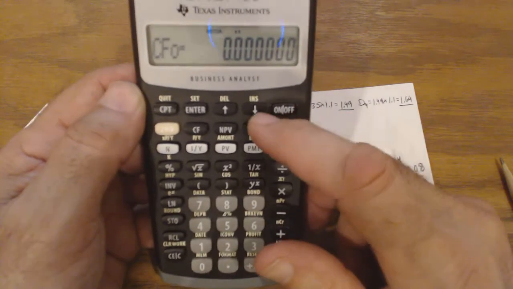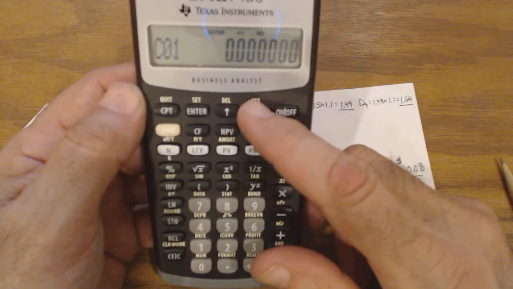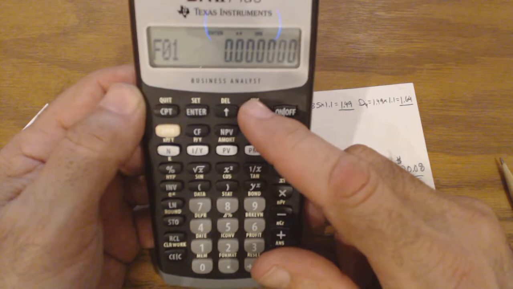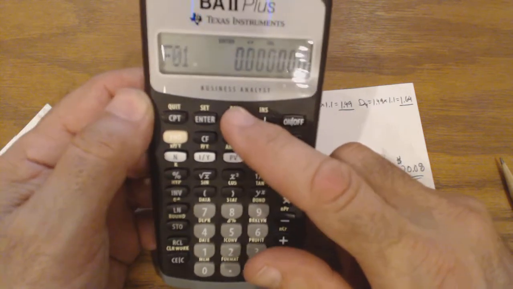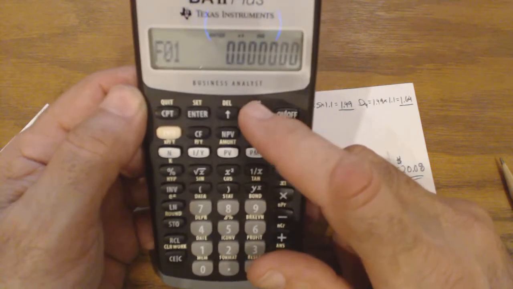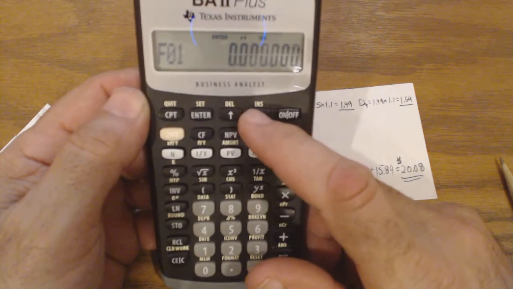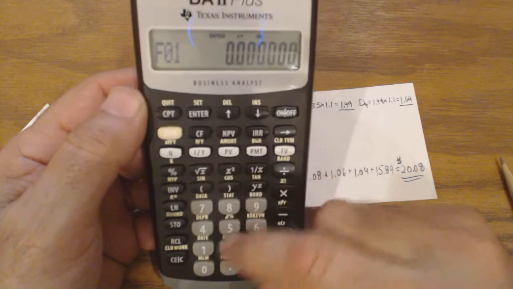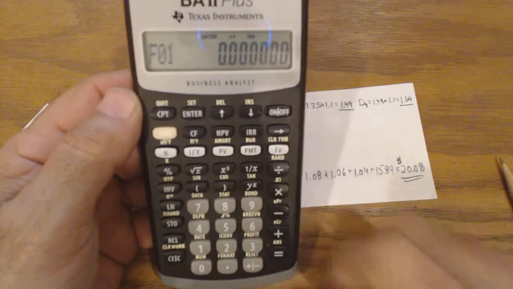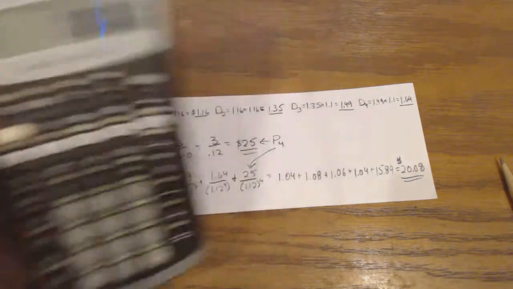And then when you're done, you always got to hit CF, second CE. That clears all the keys. And you can scroll down and see cash flow 0, frequency 1 is 0, 1. Cash flow 1, cash flow 0. Remember, those numbers are saved in here if you don't do that, and you can always go back through. If he changes the interest rate or if he changes one of the cash flows, you can recalculate that stuff too. But that is problem number 14 on page 47.